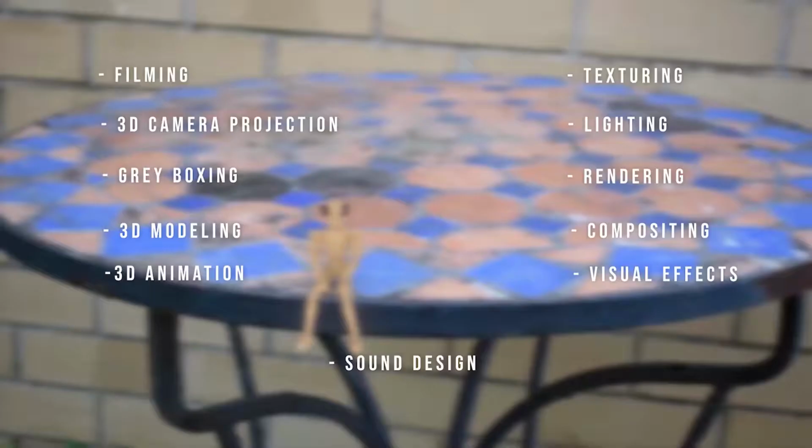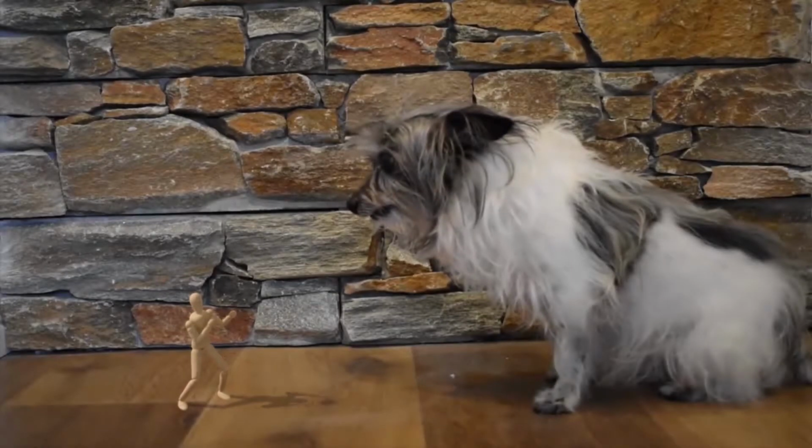The intent of this video is to showcase and explain the steps I took in creating one of my scenes, which is the basic flow for the whole film with slight changes depending on the scene itself. The scene that I've chosen to showcase the production pipeline is the dogfight scene.